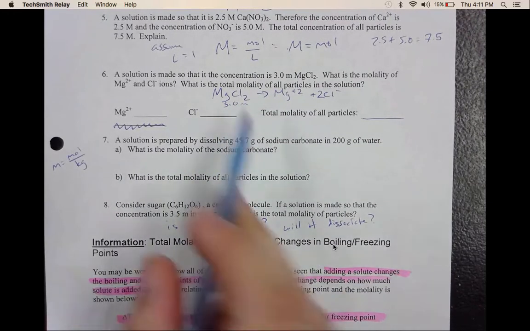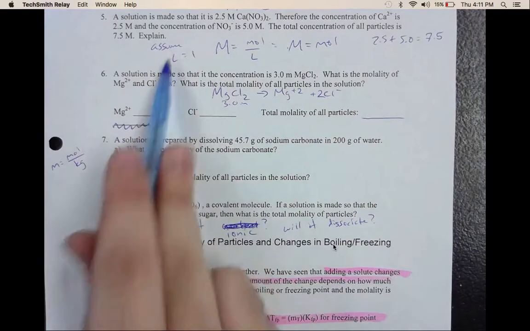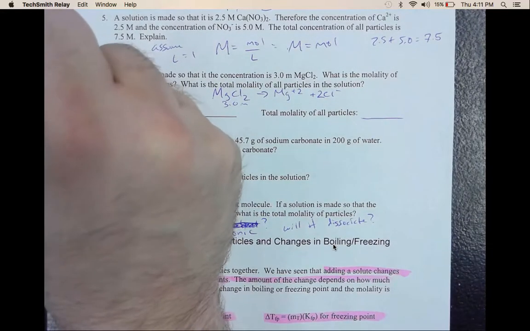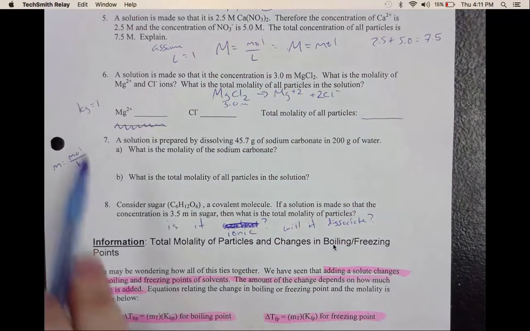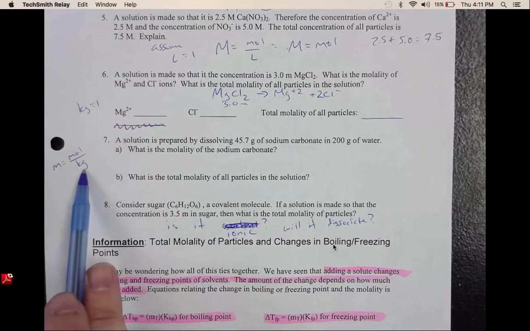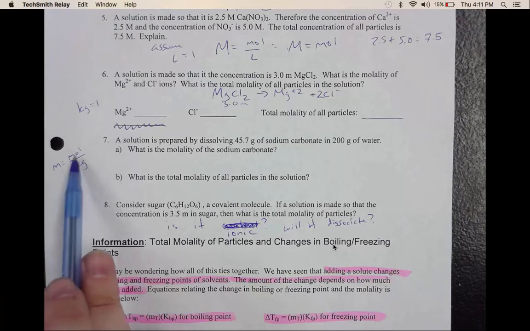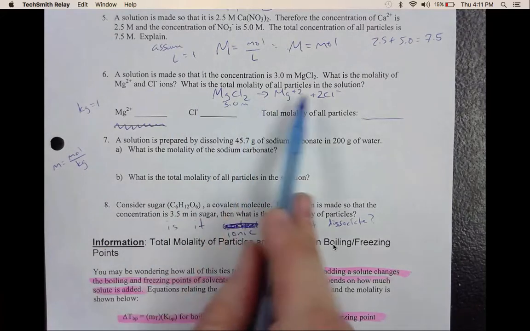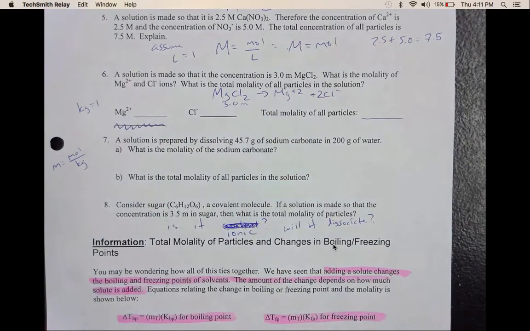So you guys can just cross that off and put your line for total molality particles here. And then remember, this time, instead of assuming liters are 1, we assume kilograms are 1. Because remember, I have the molality formula written right here, moles divided by kilograms. If kilograms is 1, then molality equals moles, and it allows us to use our coefficients just like we did in question 2. And then you just have to add to find the total molality.